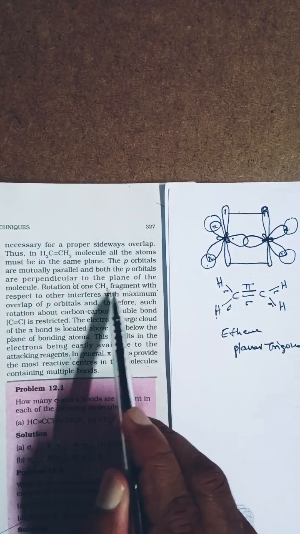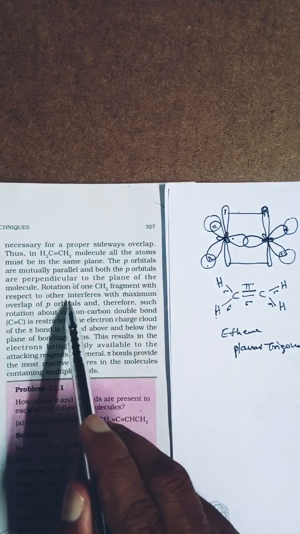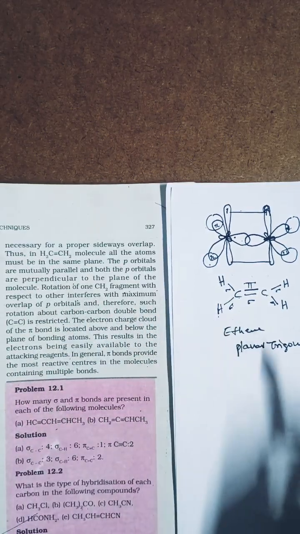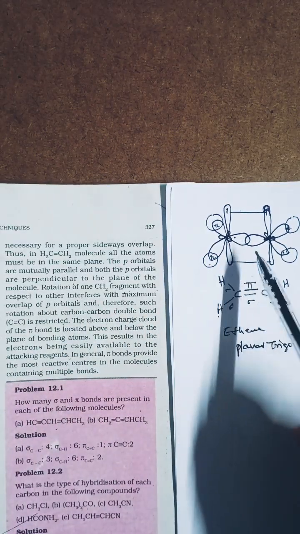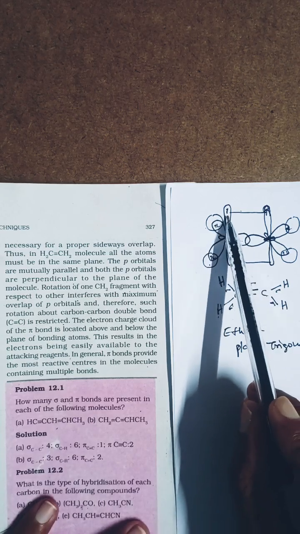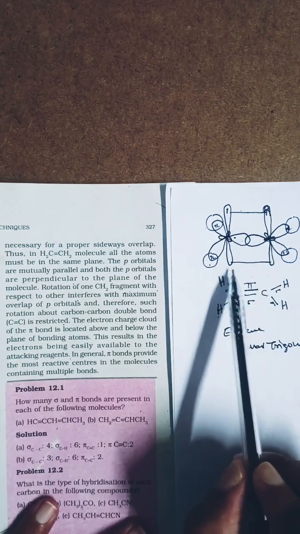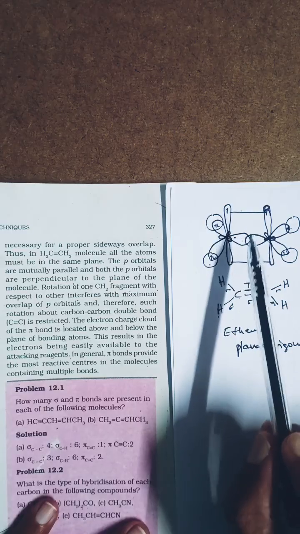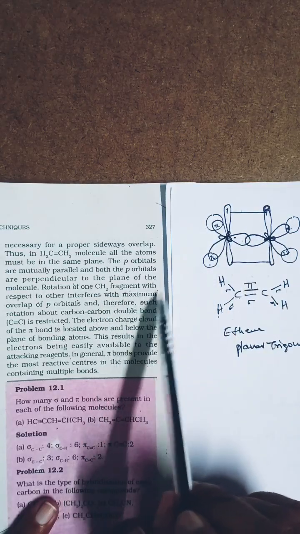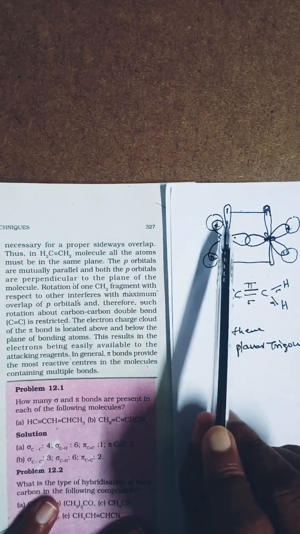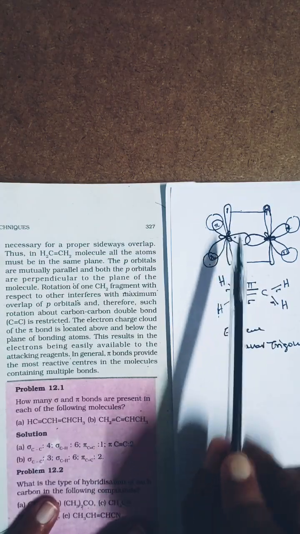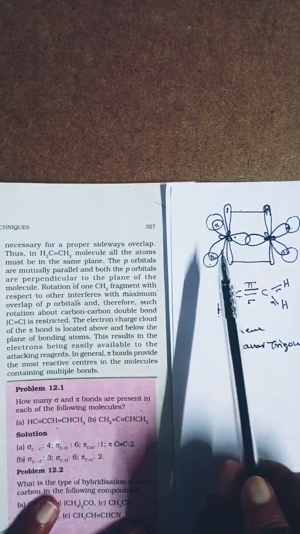Rotation of one CH2 fragment with respect to the other interferes with maximum overlap of p orbitals. So what he is saying is, if you see, this bond and this bond are the same bond, which is nothing but electron density above and below the plane. So here also it is tied up, above and below, the electron density is tied up.